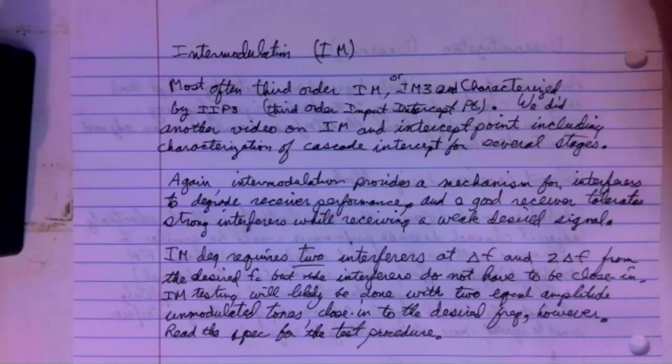But anyway, for sure you have to have at least two interferers, and they have to be spaced properly: one at some delta F or delta omega, and one at 2 delta F or 2 delta omega from the desired. Either side doesn't matter; you can be below the desired or above the desired. The interferers can be close in to the desired, maybe adjacent channel and alternate channel, but they do not have to be.